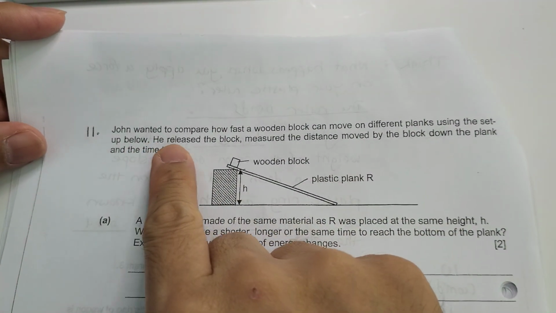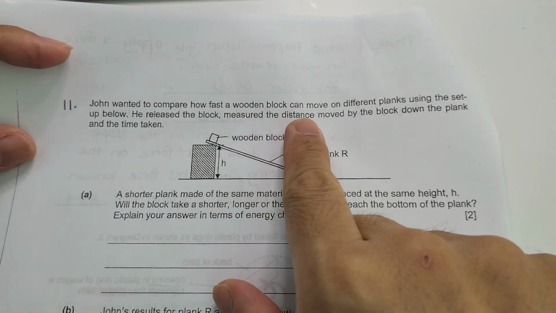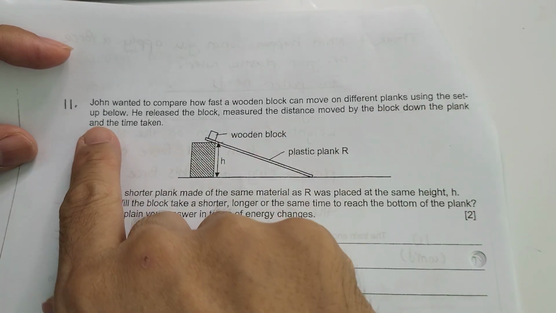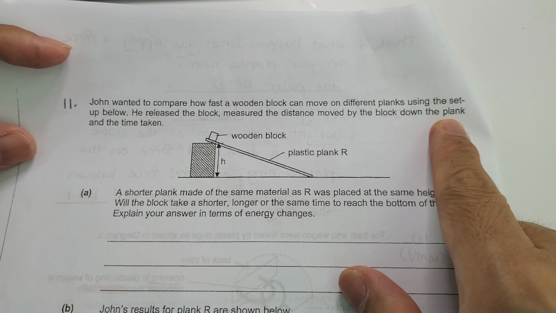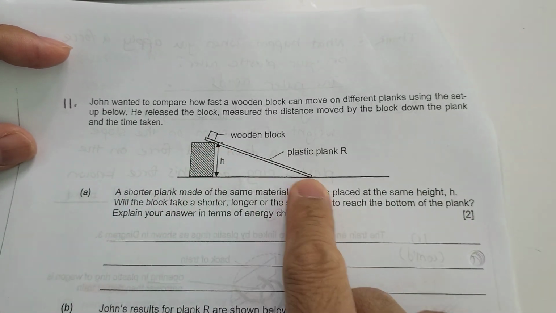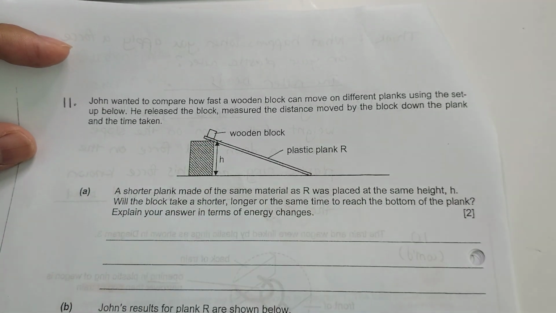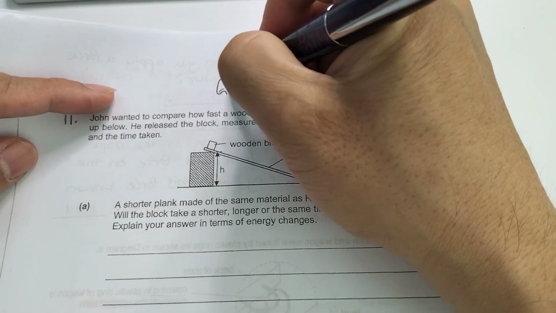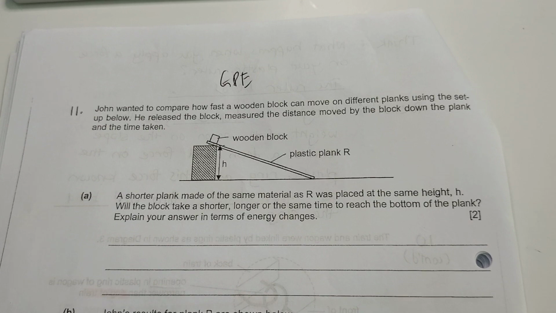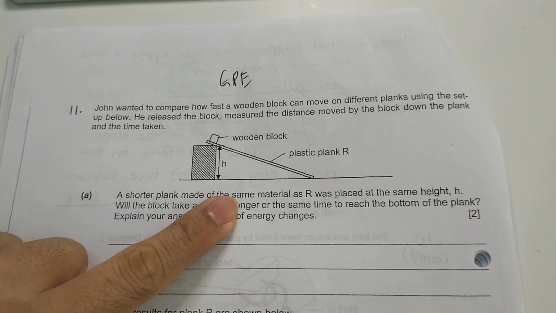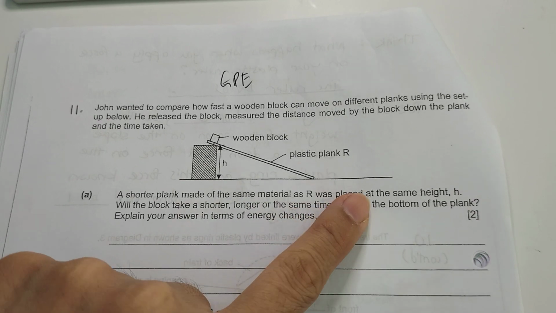Now, John wanted to compare how fast a wooden block can move on different planks using the setup below. He released the block, measured the distance moved by the block down the plank and the time taken. So again, height. When you see height, think of GPE. Alright, because the higher an object is placed, the more gravitational potential energy it has. A shorter plank made of the same material, R, was placed at the same height.